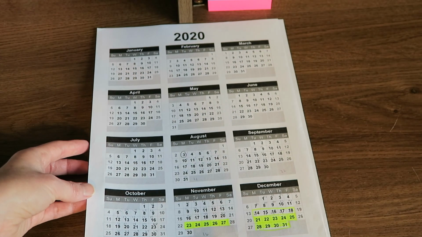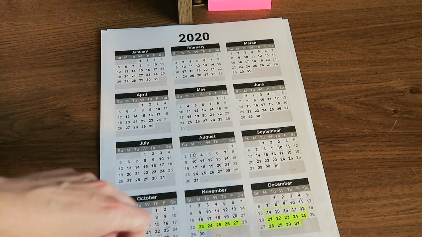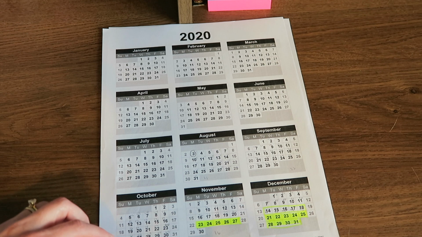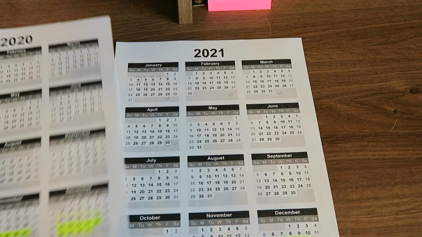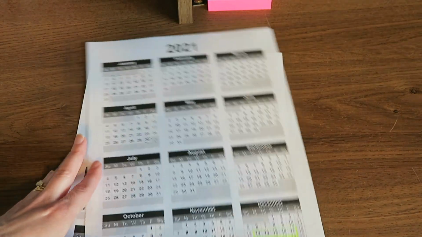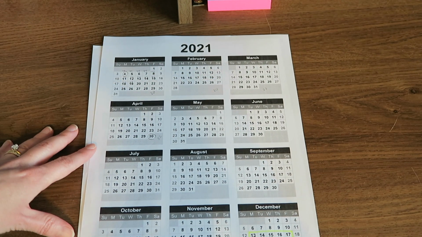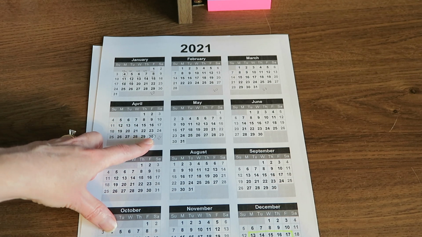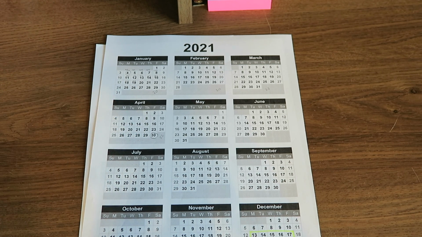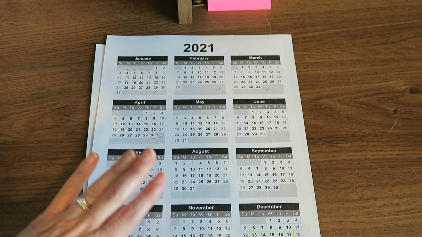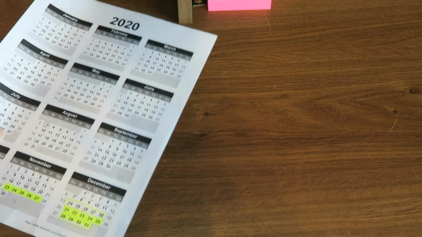Then I go back up here and count out how many days I have in each month, and of course I don't count my holidays. Then I move on to the next calendar year, and I go through until I get to 180. For us, that's going to be April 30th, our last official day of homeschool. So that's how I figure out my start date, our holidays, our end date, and all of that good stuff.